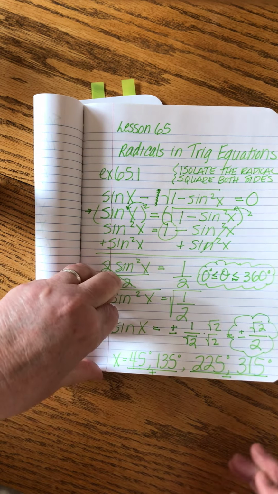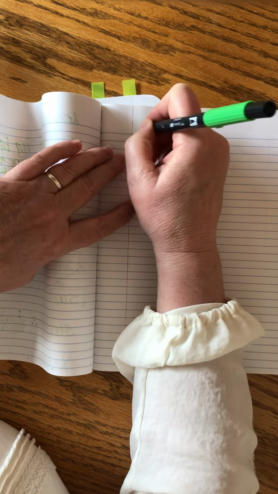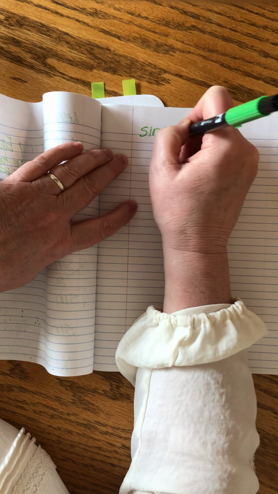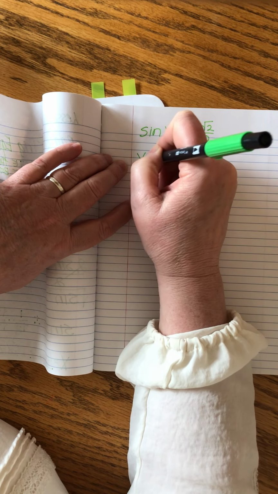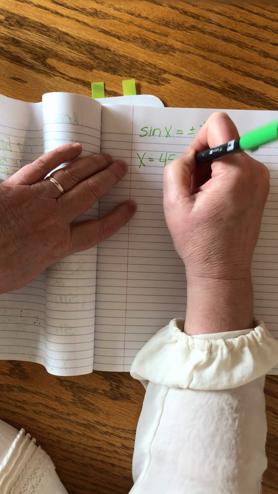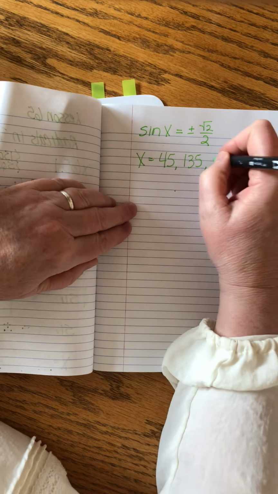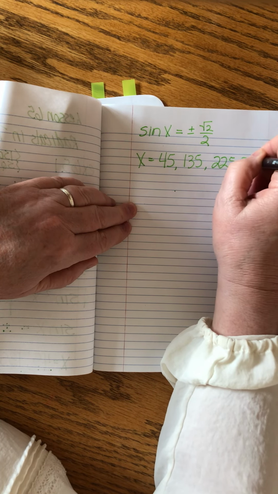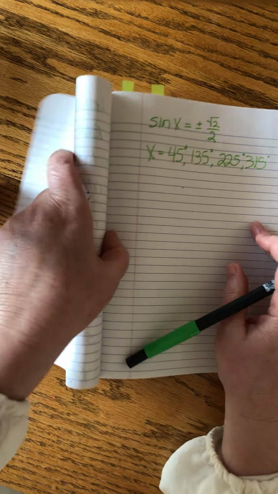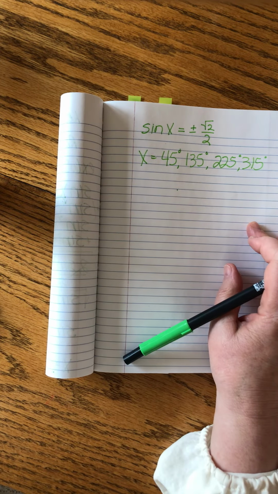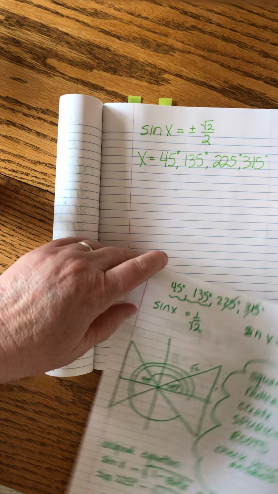So let's do that. I'm going to copy this down here. We said that the sine of x equaled plus or minus square root of 2 over 2. And then we said our values for x were 45, 135, 225 and 315. Okay, those are the angles that yield a sine of positive or negative. But we have to check and make sure that this works in our original equation.